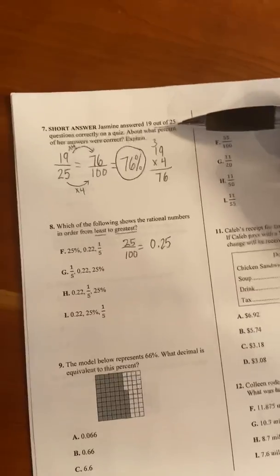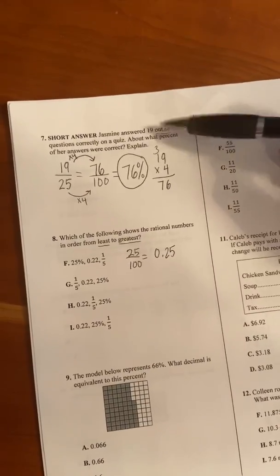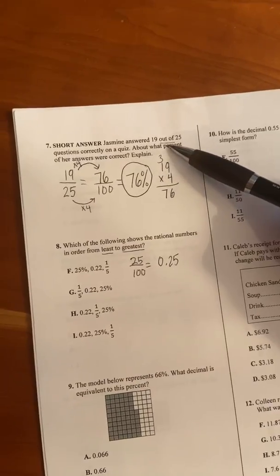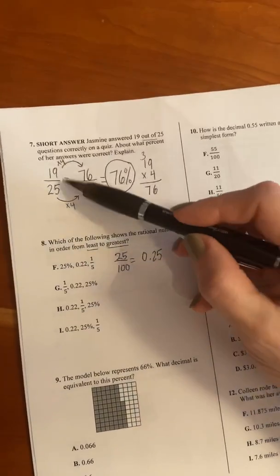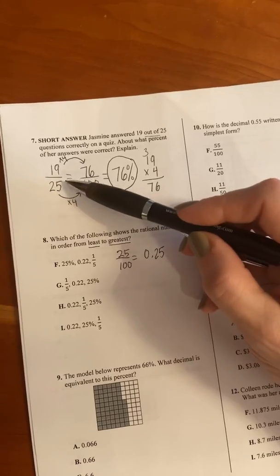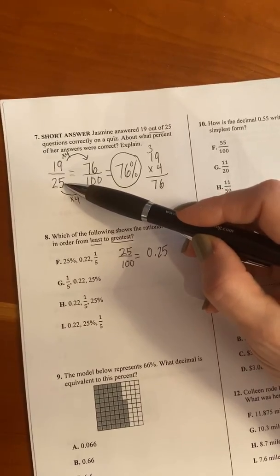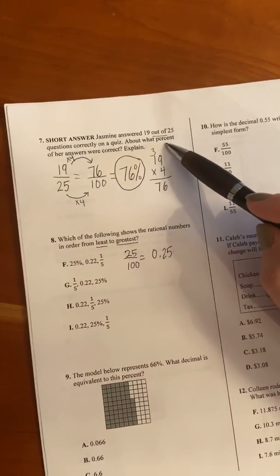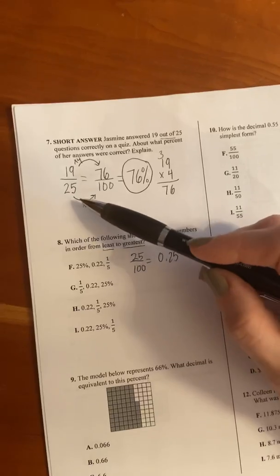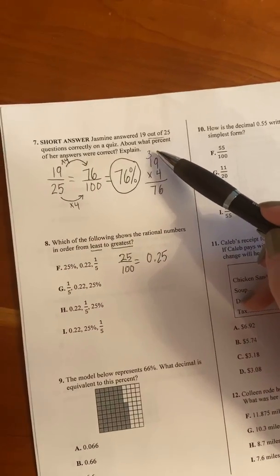This question asks about Jasmine and the score that she got on her quiz. It says that she got 19 out of 25 questions correct. So when you see the words "out of," you should be thinking about a fraction. The way that you can represent 19 out of 25 is like this, 19 25ths. The question asks what percent that is. And so when you think about percents, you should be thinking that they're out of 100.